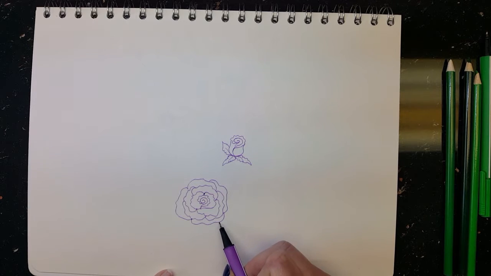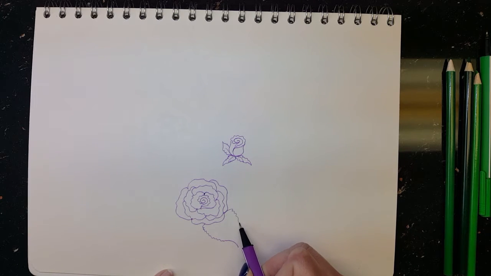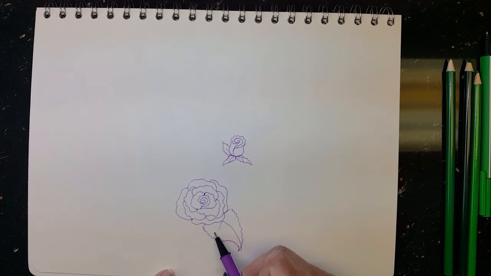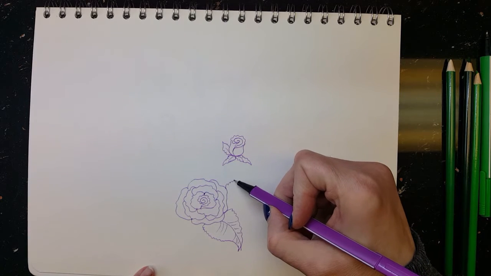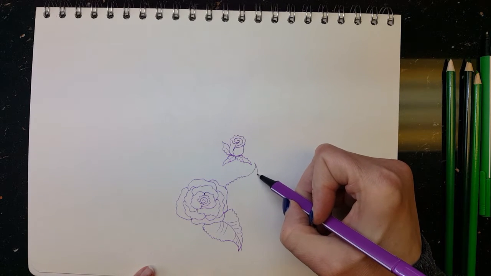Again, I can add leaves, spiky, spiky, and come down to meet at a tip and come out, and then just stick some little lines for the veins. Curve it up.